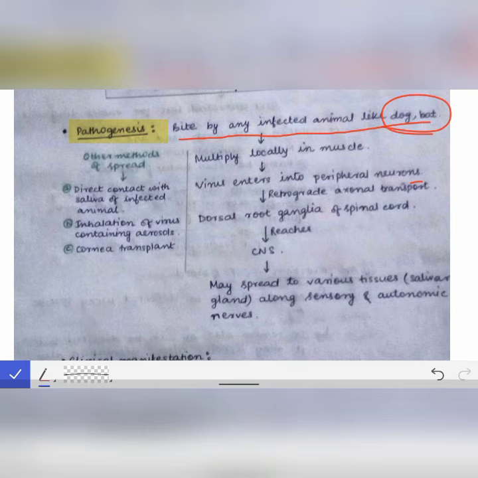Other than that, there is direct contact of the saliva of the infected animal with any wound site or any site where there is discontinuity in the skin. If an infected animal licks that wound or trauma site, the rabies virus may spread to that person.